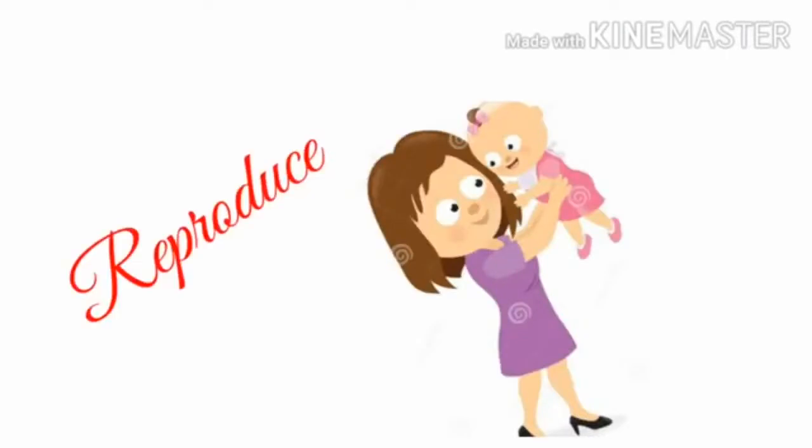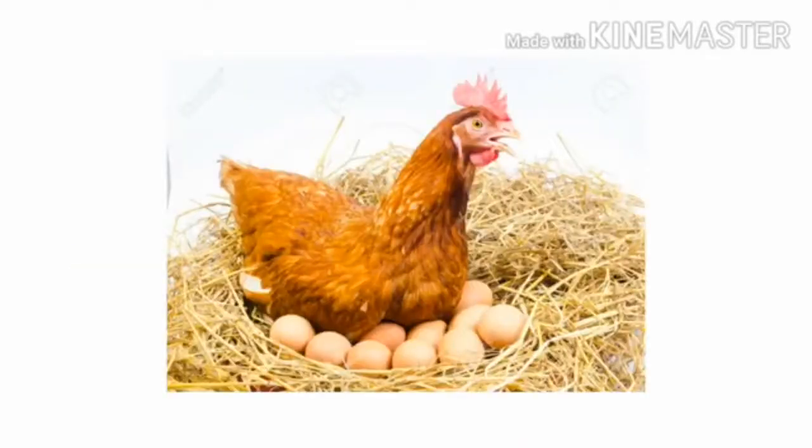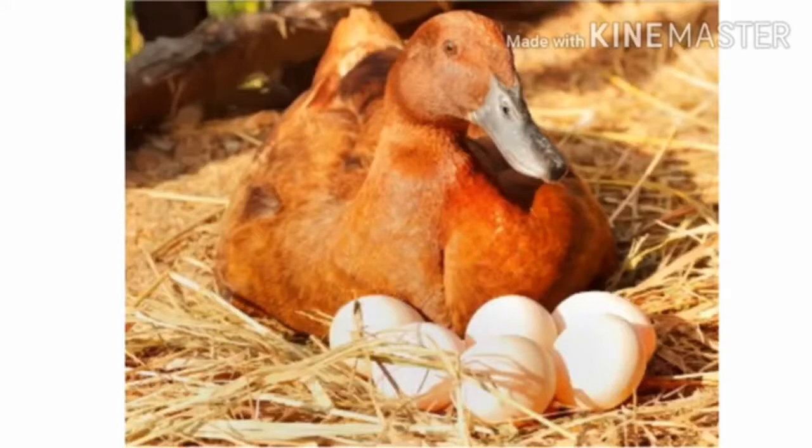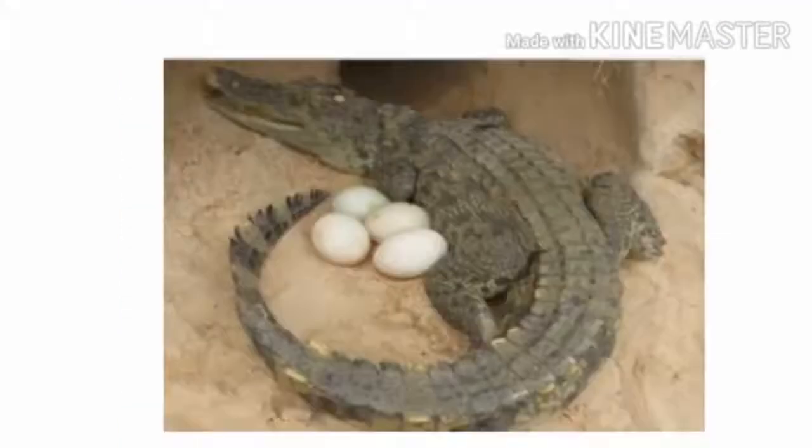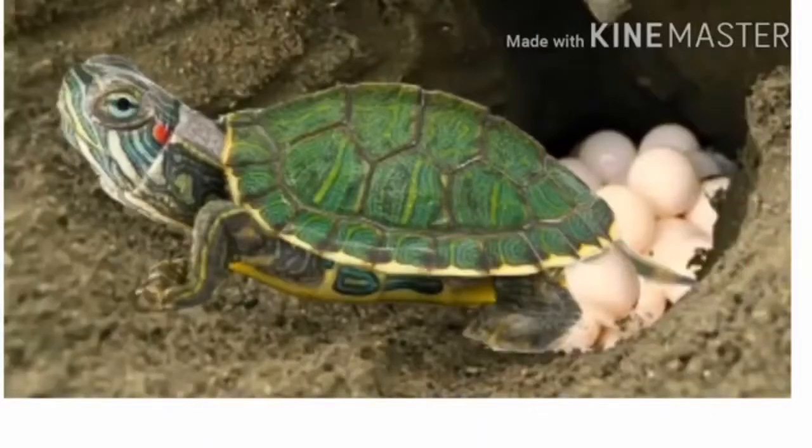Living things can reproduce. Animals reproduce by laying eggs or they directly give birth to their young ones. For example, birds like hen, ducks, and reptiles like crocodiles, turtles lay eggs to reproduce their young ones.